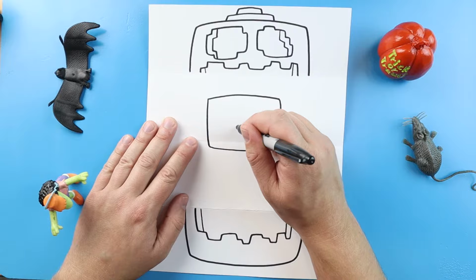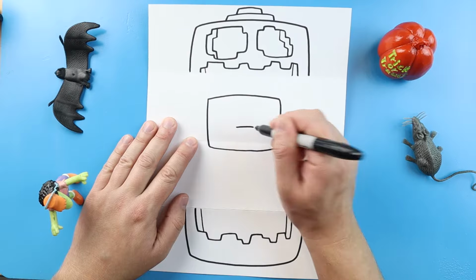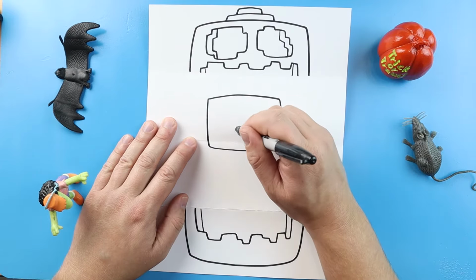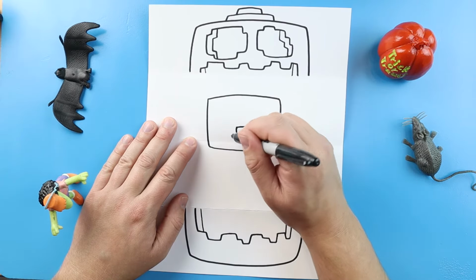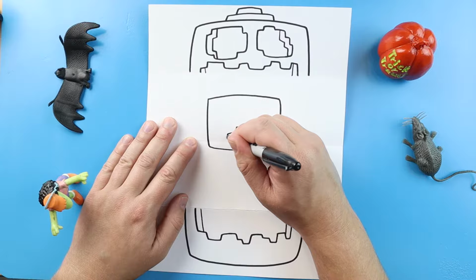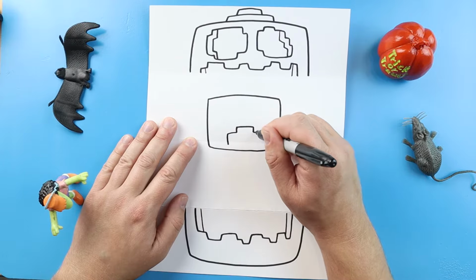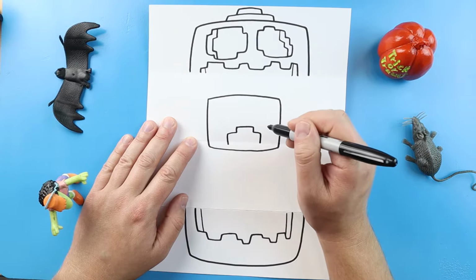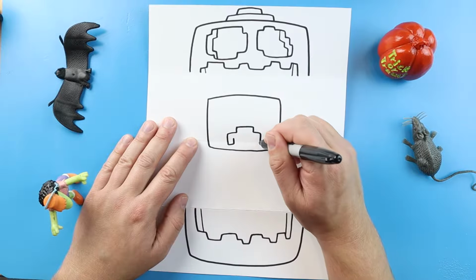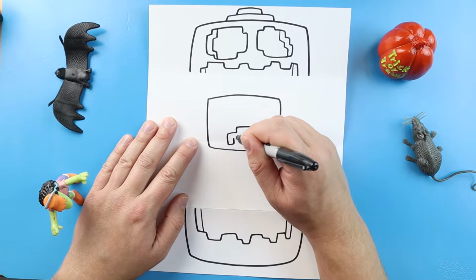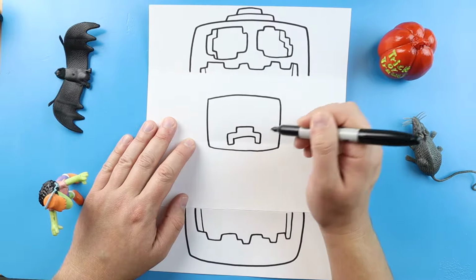Now, starting right here, I'm going to make a little line across. We're going to make a little line down on each side. A little line that comes over and down. And another one's going to come over and down. We'll go over and up, and then a line across.